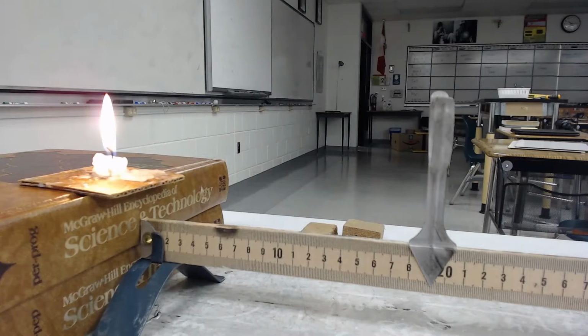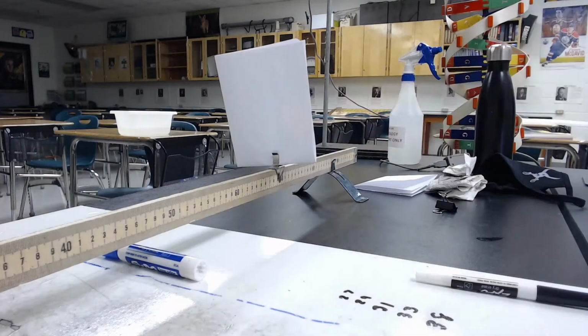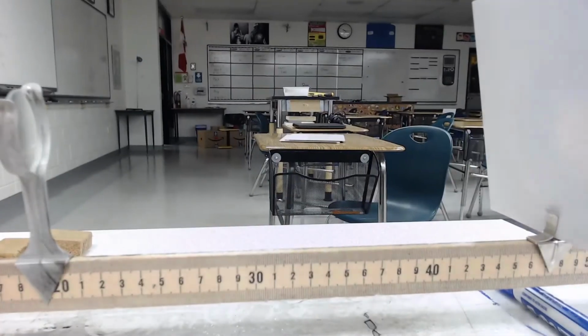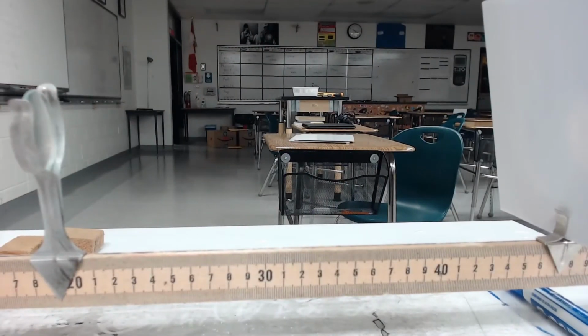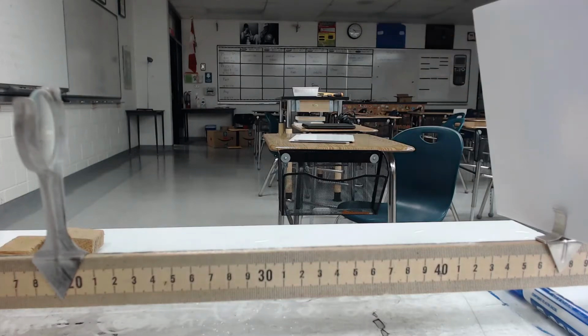Our responding variable is going to be over here, where I have a screen. I can move my screen, but remember that we always measure the distance to our image from our lens to our screen over here.